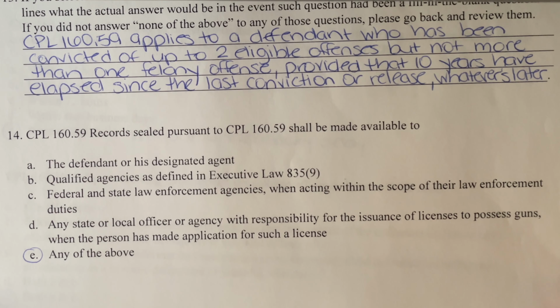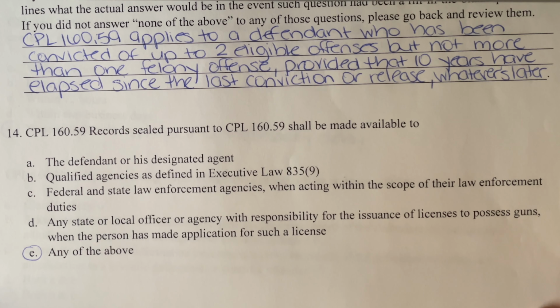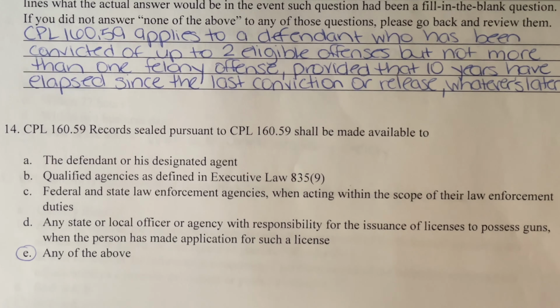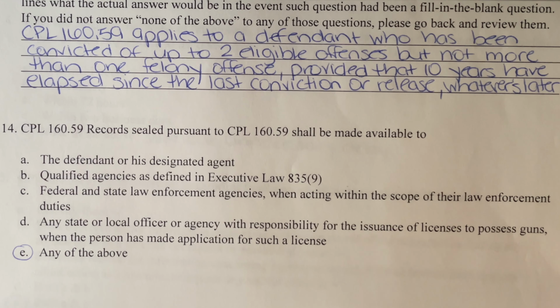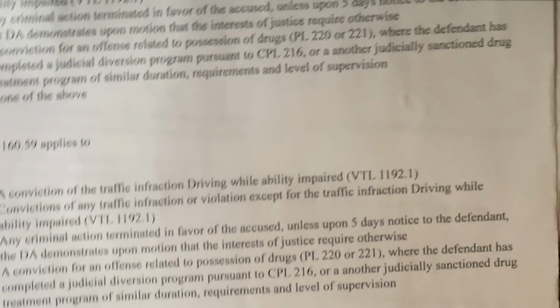14, CPL 160.59, records sealed pursuant to this section shall be made available to, and it's any of the above. So the defendant or his designated agent, qualified agencies as defined in Executive Law 835 sub 9, federal and state law enforcement agencies when acting within the scope of their law enforcement duties. Any state or local officer or agency with responsibility for issuance of licenses to possess guns when the person has made application for such a license. And there's other things, but for this question, that was the answer E, any of the above.